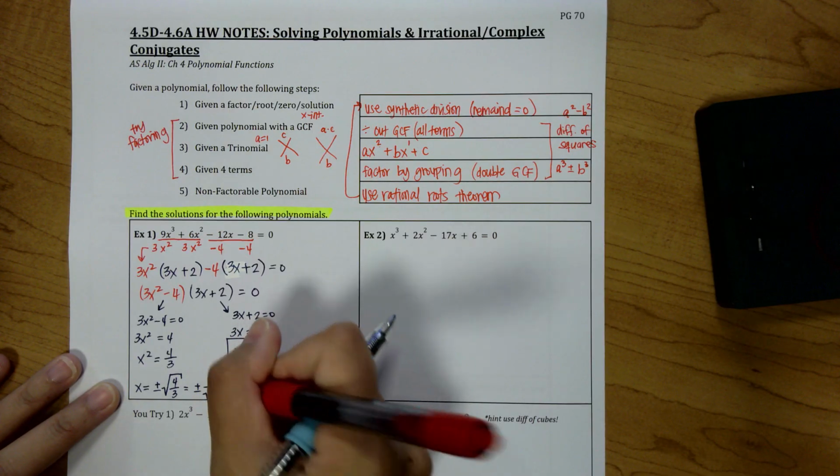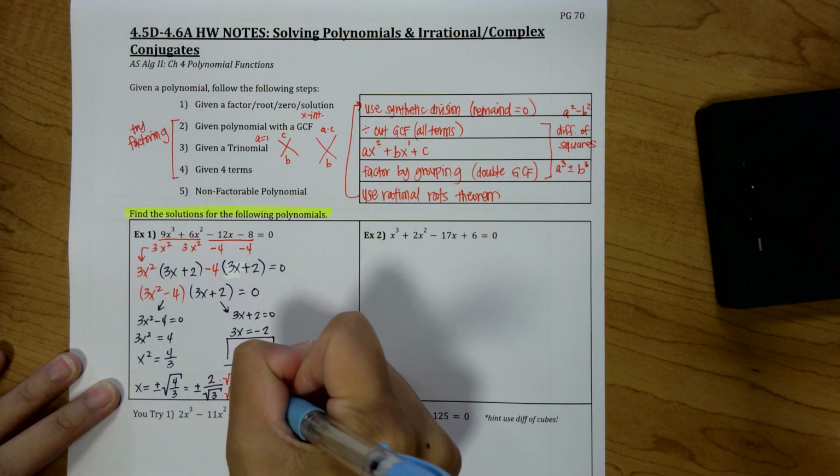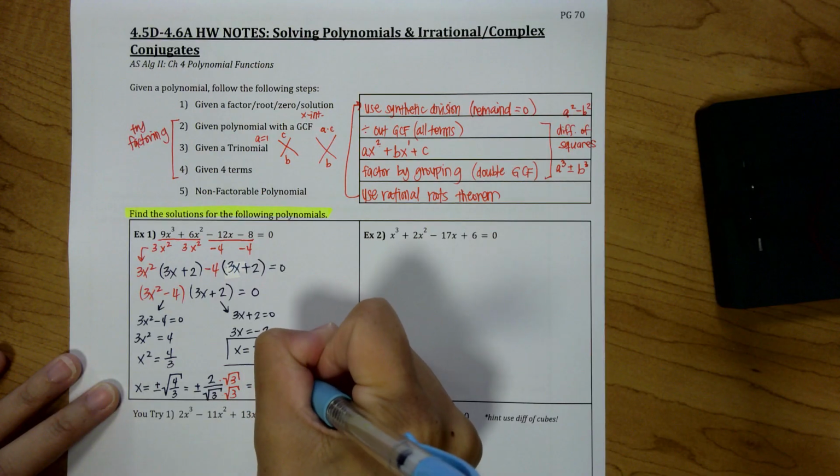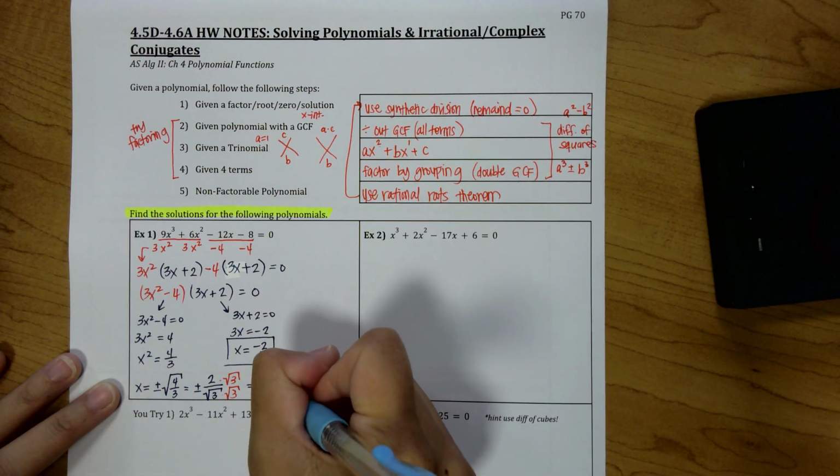This is called rationalizing the denominator. That means I'm going to have plus or minus 2 root 3 on top. And the reason we multiply by root 3 is because when we have root 3 times root 3, that's really root 9, or square root of 9, which is 3. So these two square roots cancel each other out.